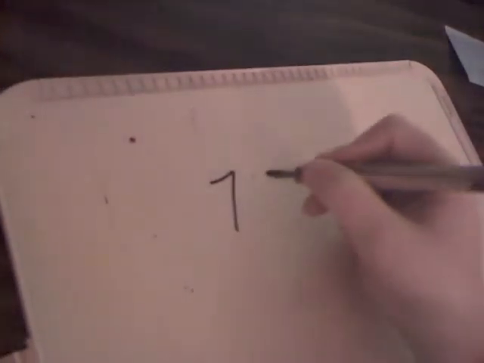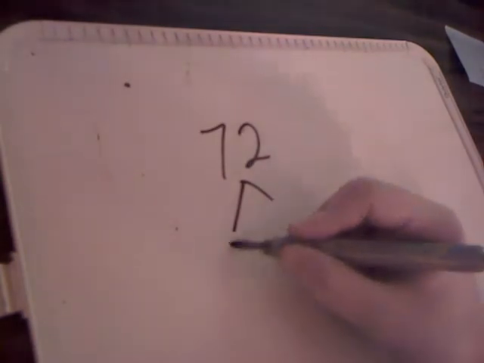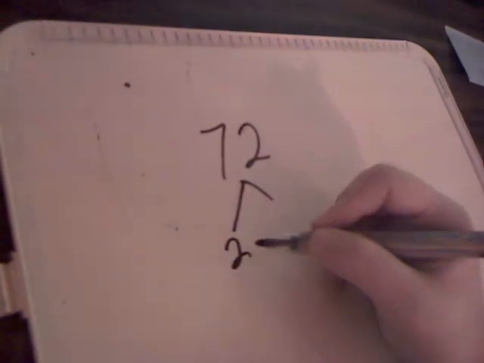Let's take a look at the number 72. Big number. So we've got to think, how can we break this down? Well, when you've got a big number like this, think back to your math rules. I know it's even, so I know it can be automatically divided by 2.